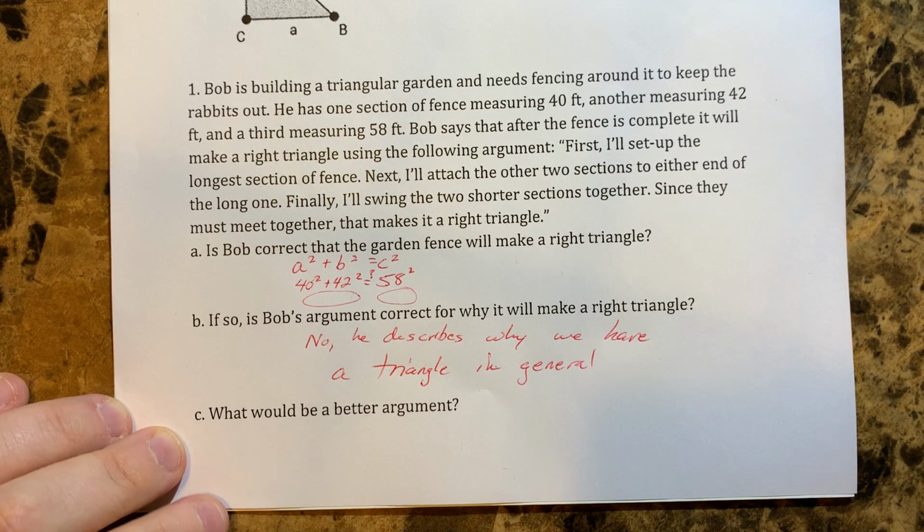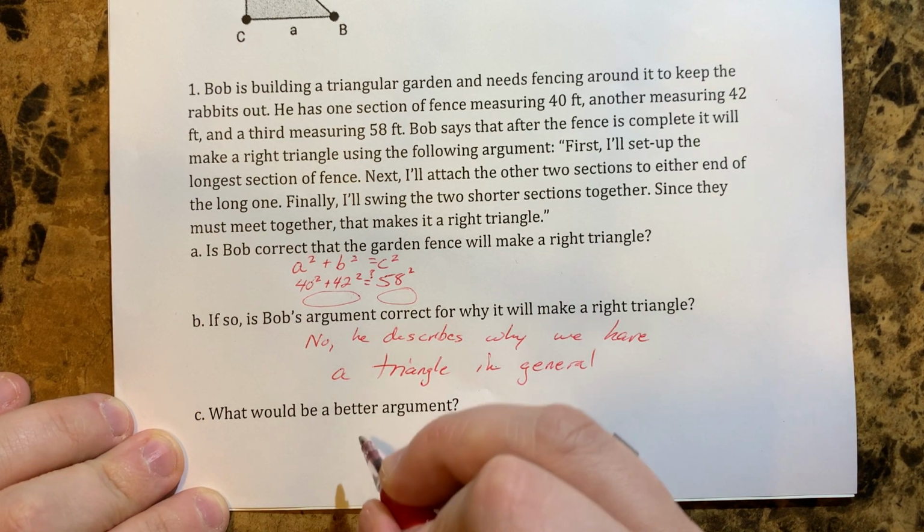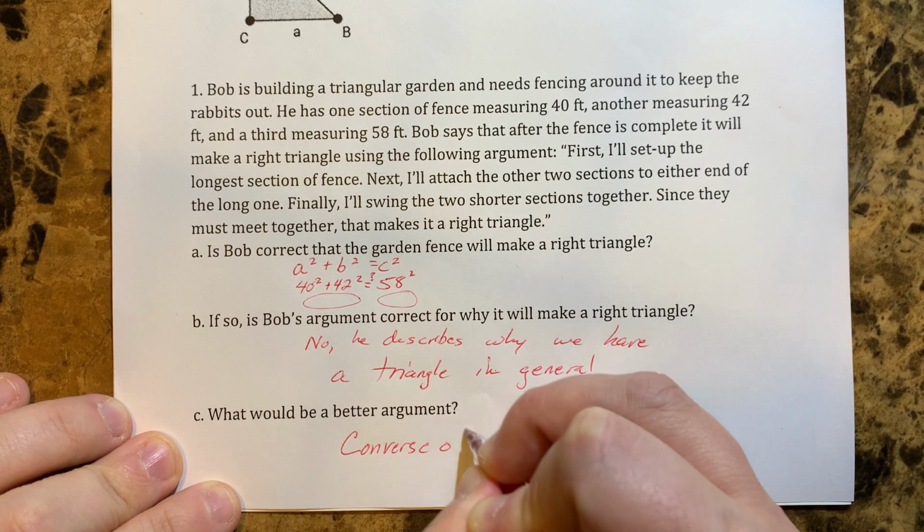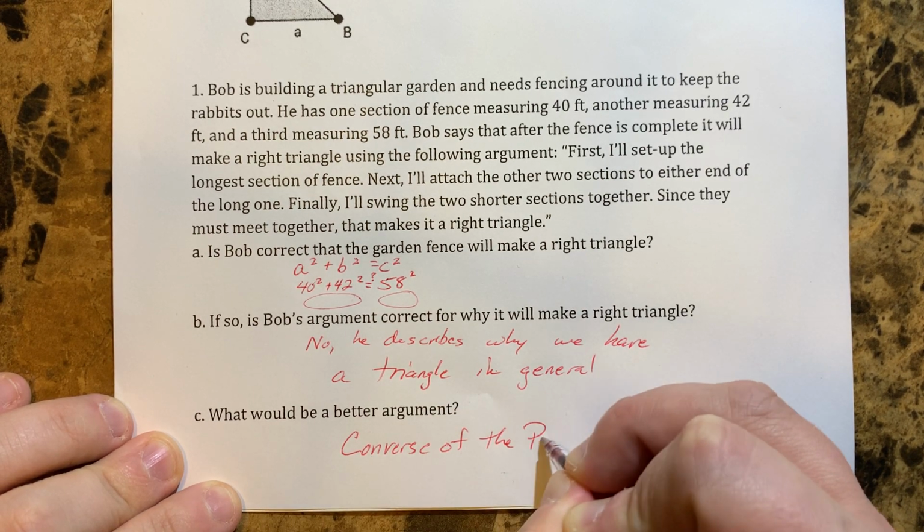So what would be a better argument? And that would be the title of today's lesson and the title of this worksheet. Okay, a better argument is the converse of the Pythagorean theorem.